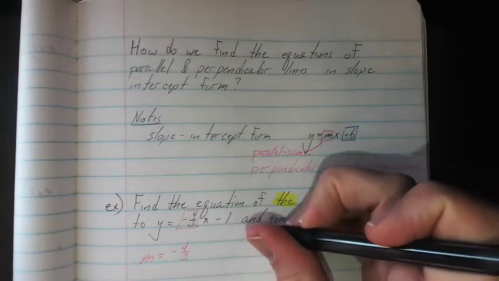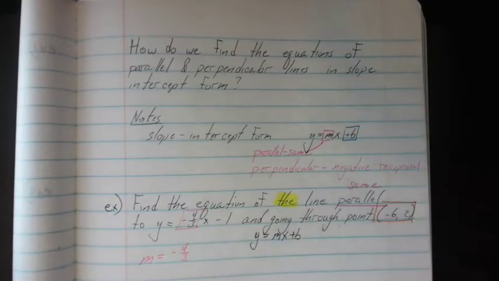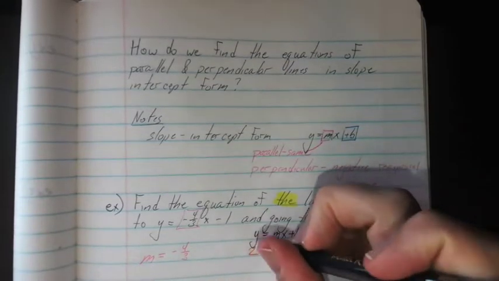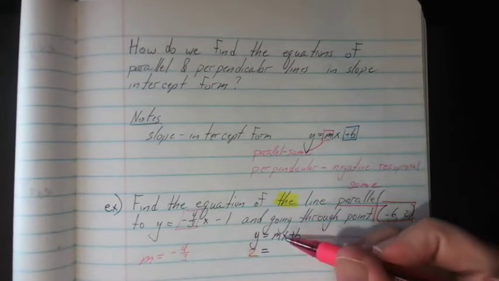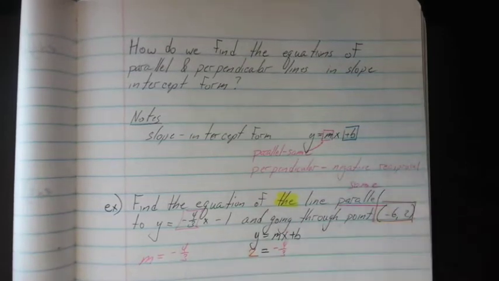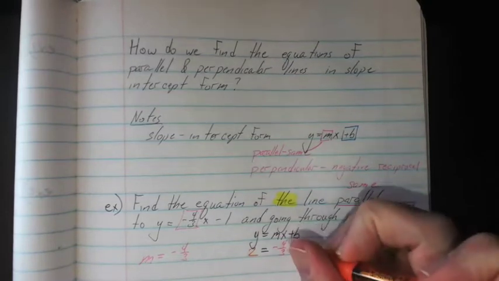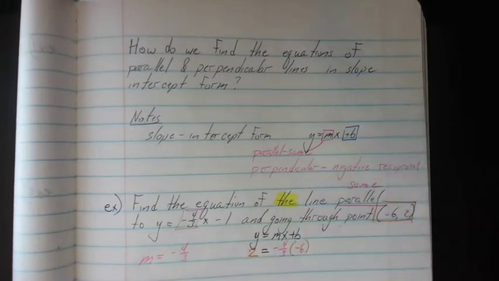So I know it's y equals mx plus b. Well, I know y here. It's my y coordinate, so 2 equals, I know m here, it's the slope, negative 4/3. I know x here, it's the x coordinate of negative 6.